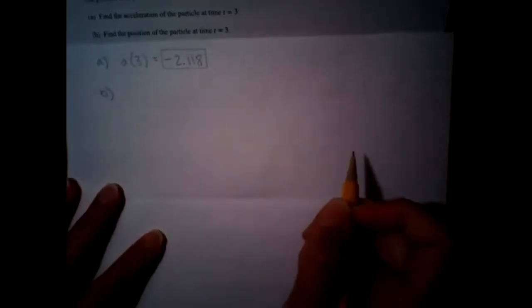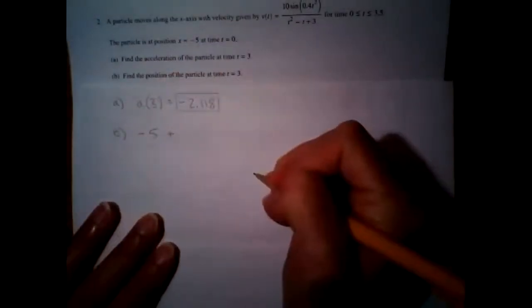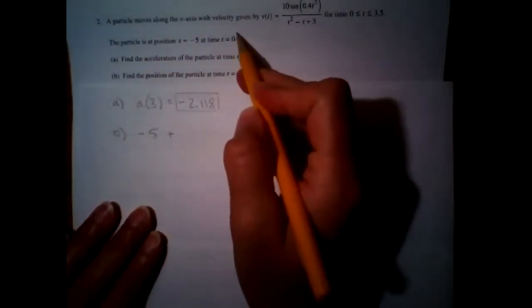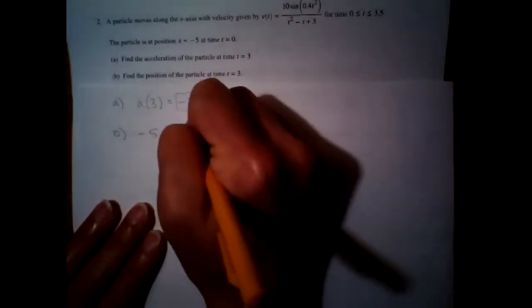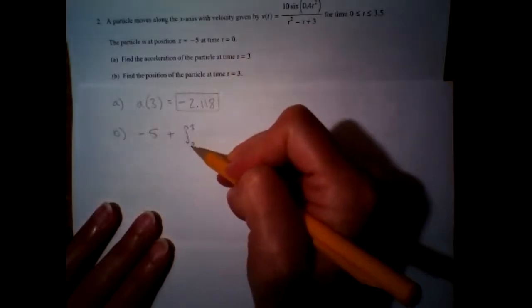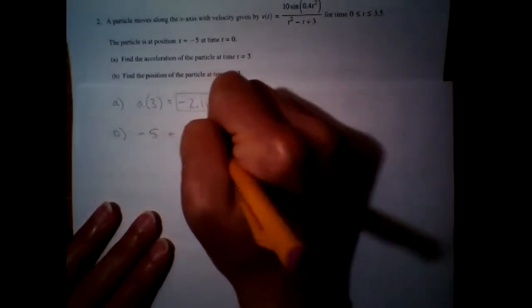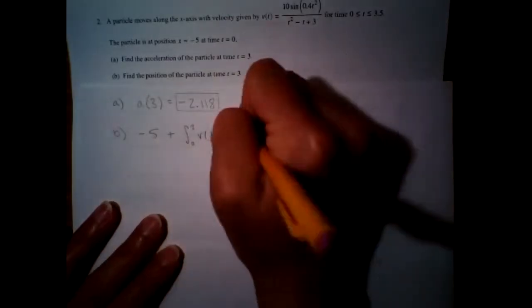All right, letter B, find the position of the particle at time 3. So you're going to take where it started, which was -5, and then add on the displacement. Now this time does begin at 0, so we're going to do the integral from 0 to 3. But just be aware, it's not always 0. They could have said time whatever, and you would just put that number there. So it's initial condition plus displacement. So that's what we're going to type.